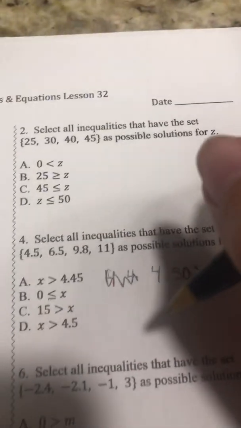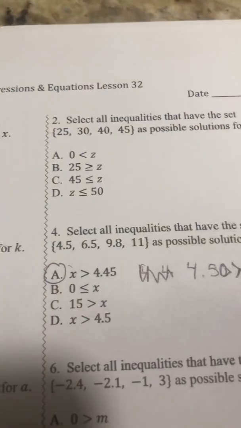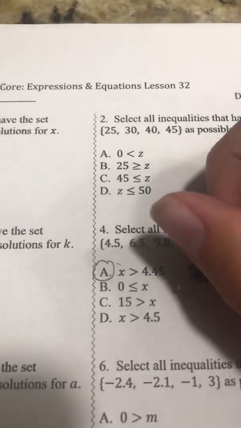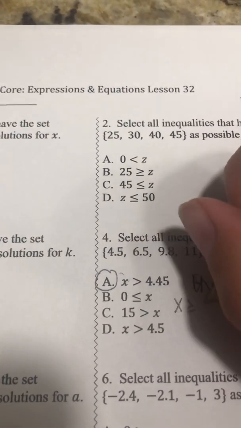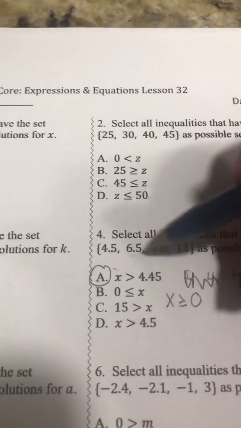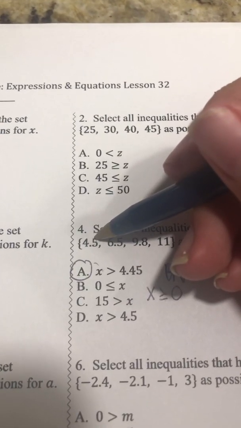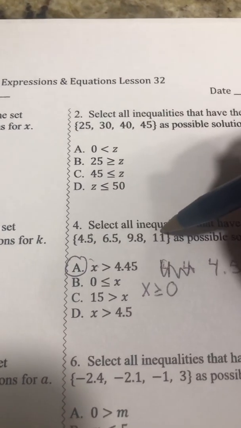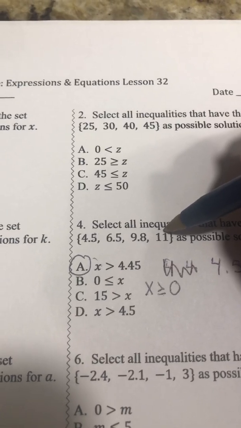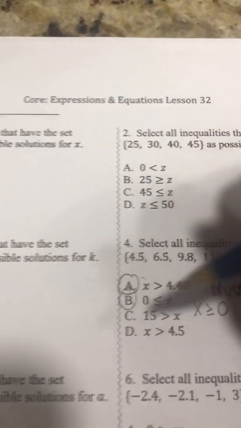Or the whole solution. Oops, going to the wrong problem here. So A is correct. B, let's flip that around to have x come first. X is greater than or equal to 0. Is 4.5 bigger than 0? Sure is. Is 11 bigger than 0? Yep. So B is also correct.